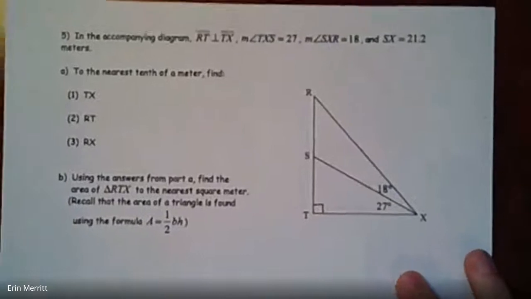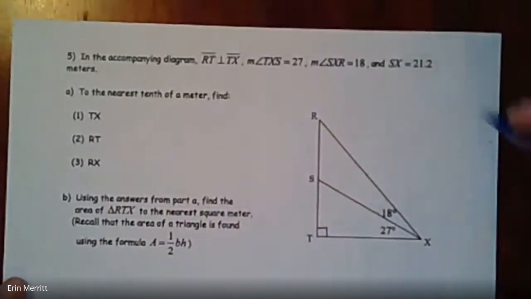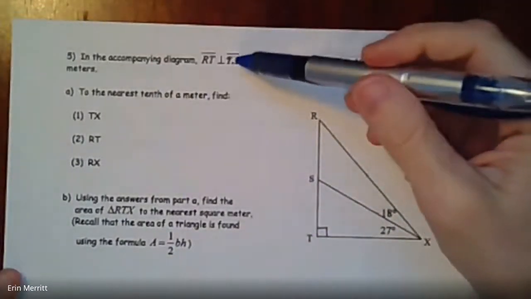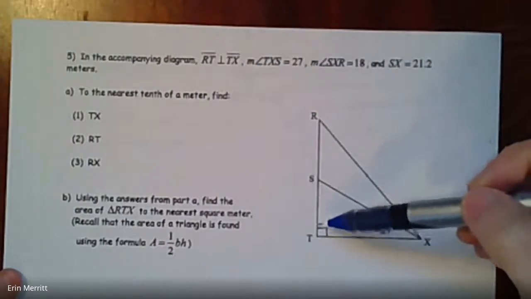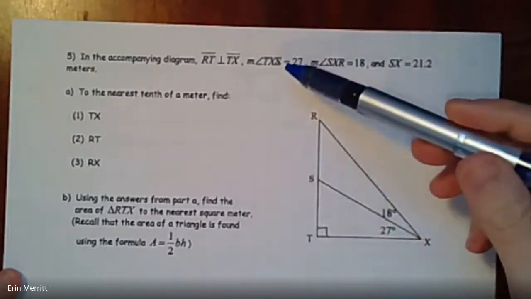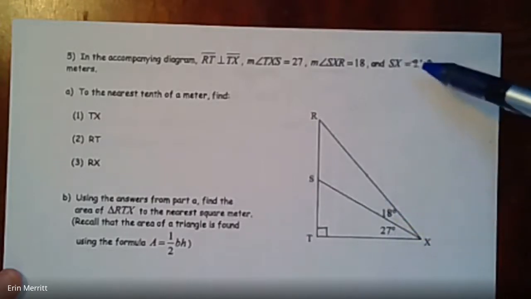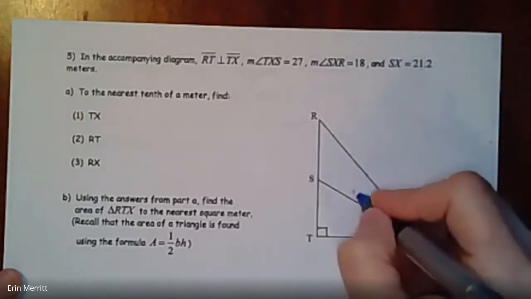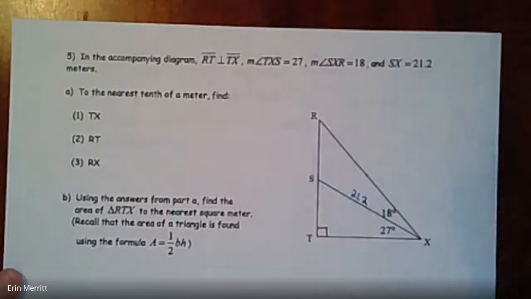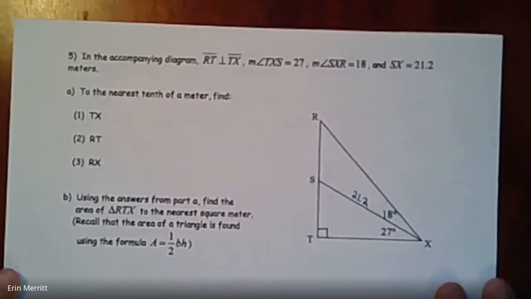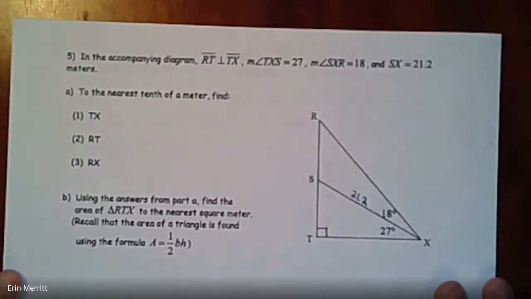Number 5 on the next page, it says we've got in the diagram that RT is perpendicular to TX, so we see that right angle. TX is 27, this is 18, and then SX is 21.2 meters. To the nearest tenth of a meter, find the following lengths. So we've got a couple things going on.